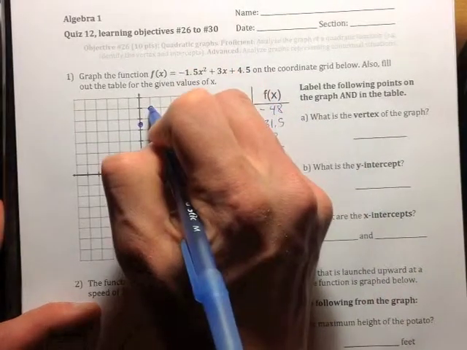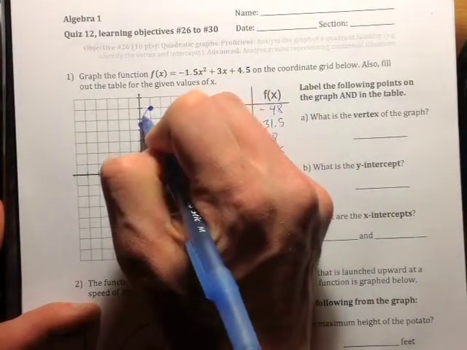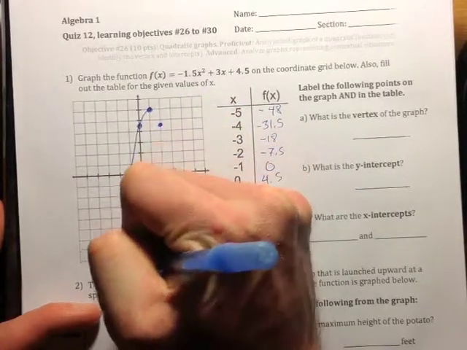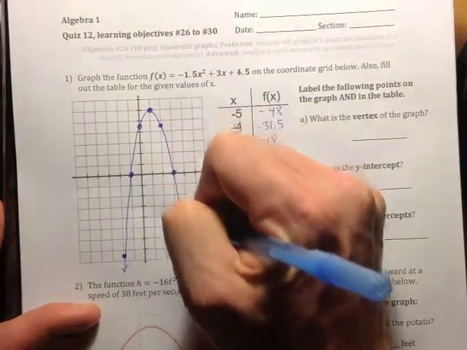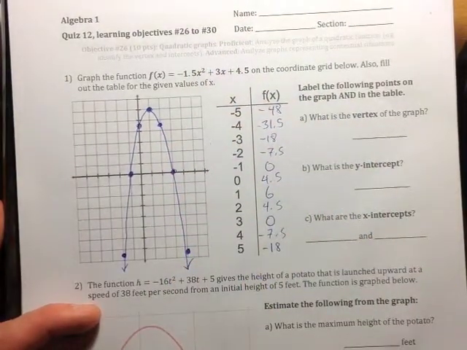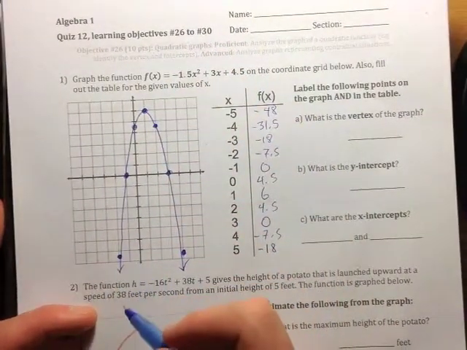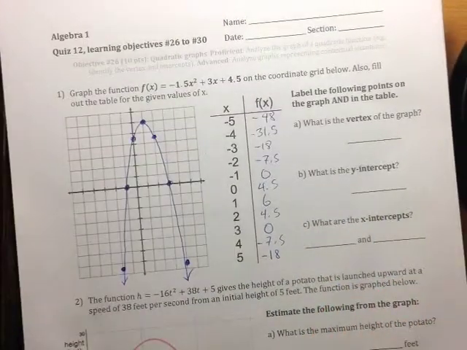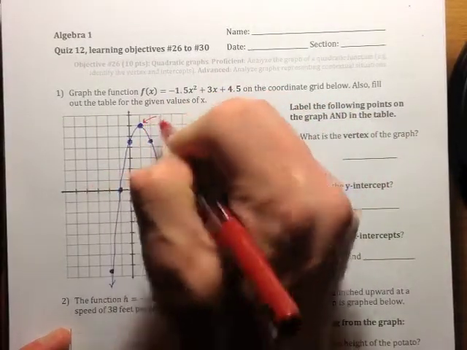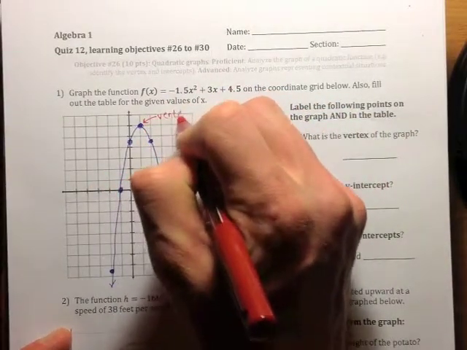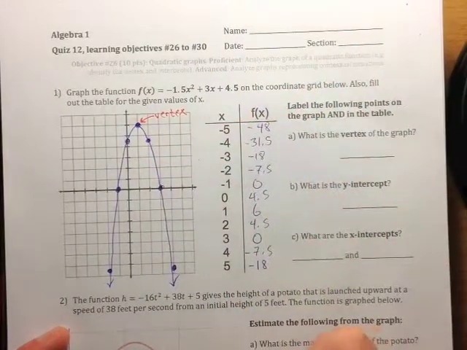So let's kind of connect these with a nice smooth shape. Bam, good. And there we go. There's a parabola. That is the shape of a quadratic graph. Now, let's try to identify what the vertex of this graph is. Well, the vertex is going to be this point right here. This is the vertex. It is the tip of the parabola.